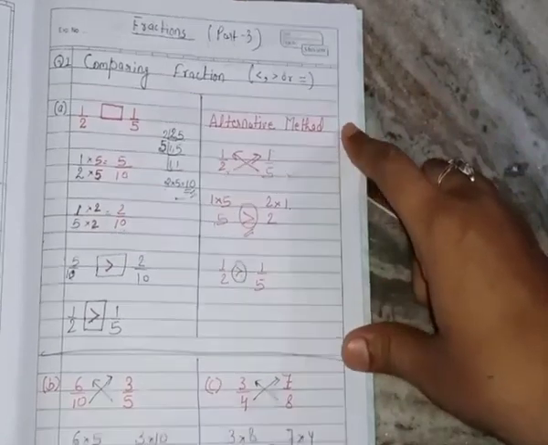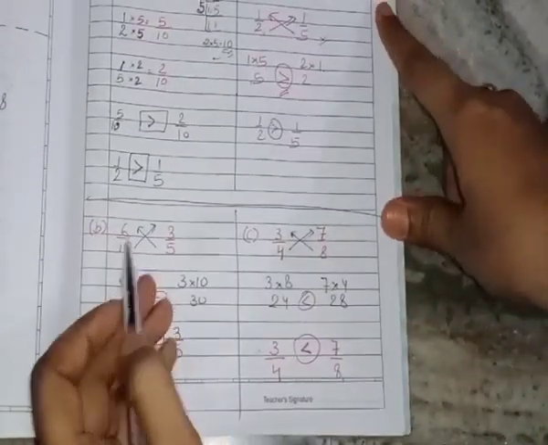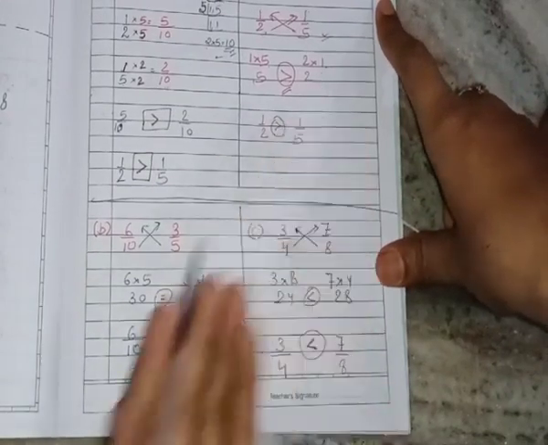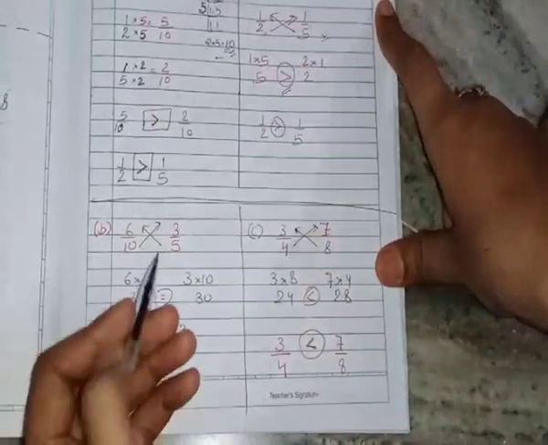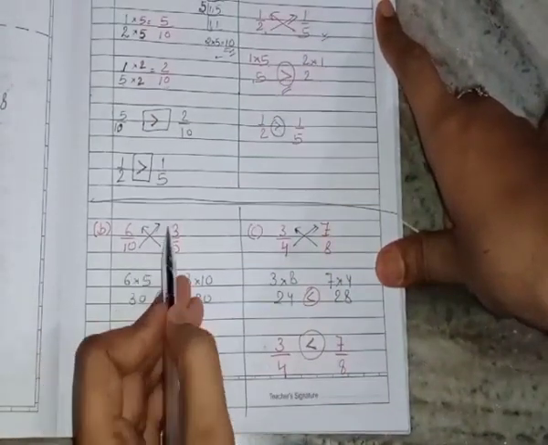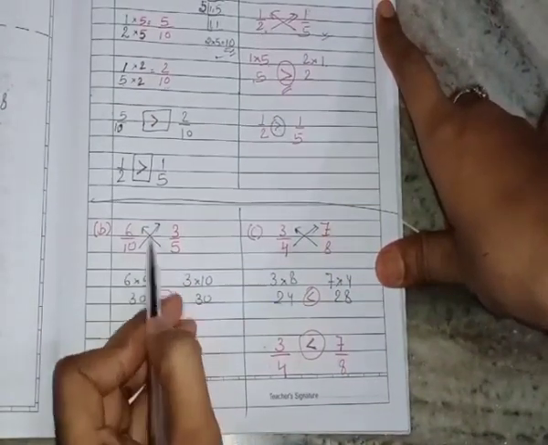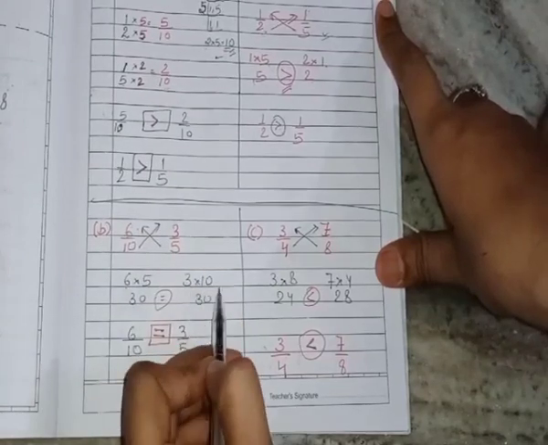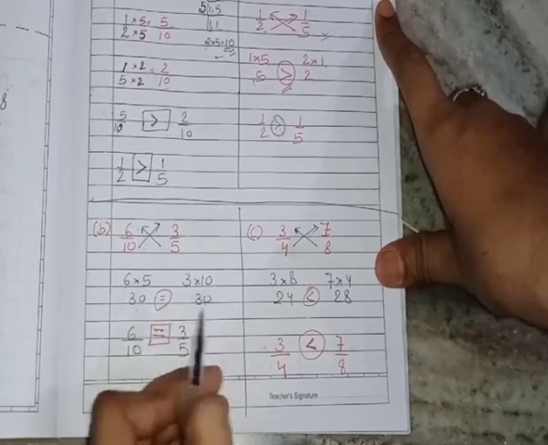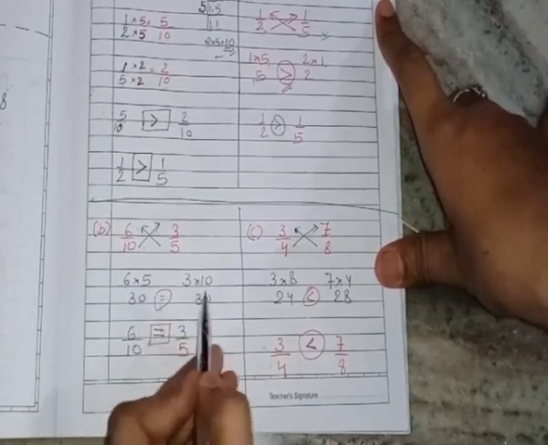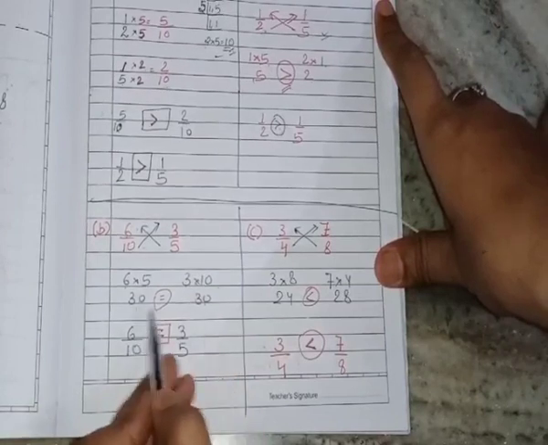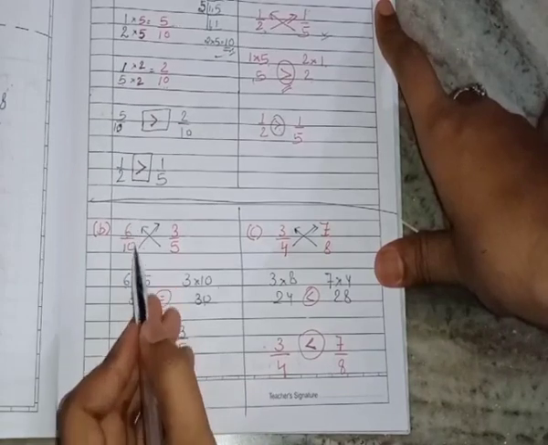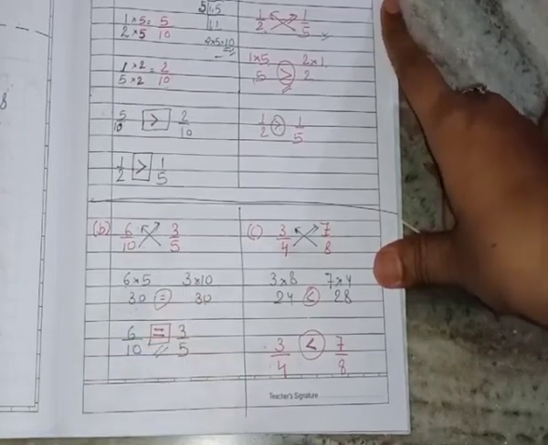Now let's come to example B. We have 6 by 10 and 3 by 5. We have to compare these fractions. I will suggest doing this first by the alternative method. We will do cross multiplication: 6 and 5, so 5 will go here, 6 into 5, and 10 will go there, 3 into 10. That means 3 tens are 30 and 6 fives are 30. You can see simply that both multiplications are equal to 30. It means both the fractions are the same, means equal. So the equal sign will come here. That means fraction 6 by 10 and fraction 3 by 5 are the same.